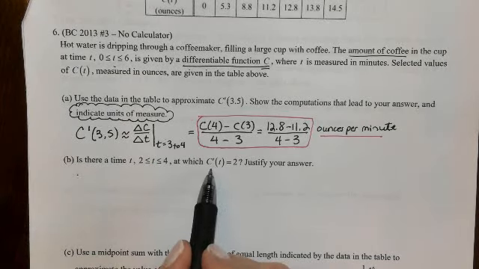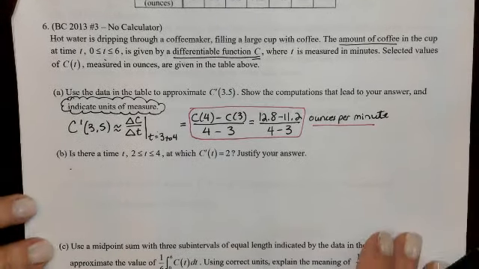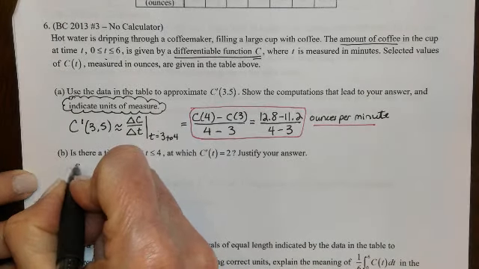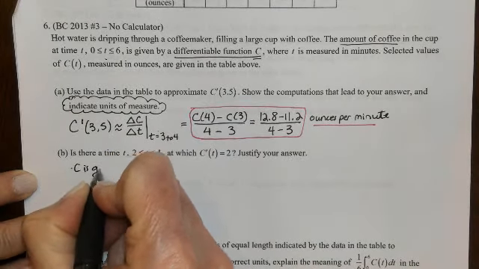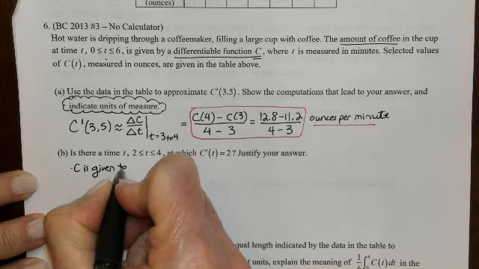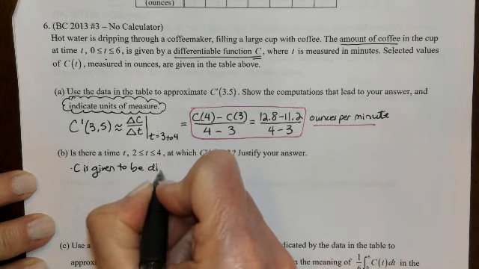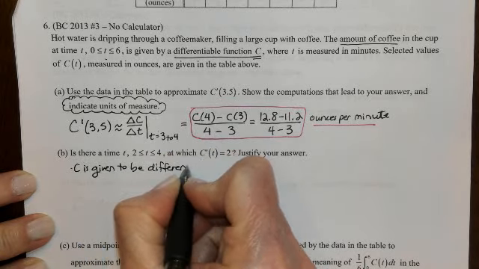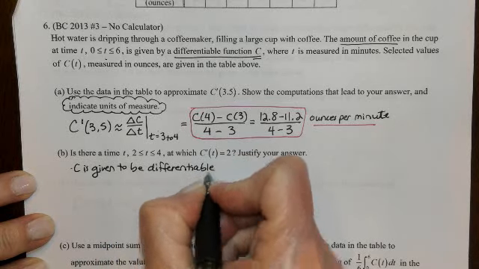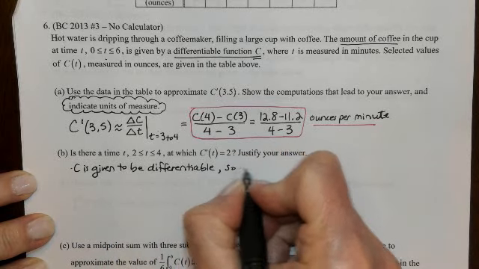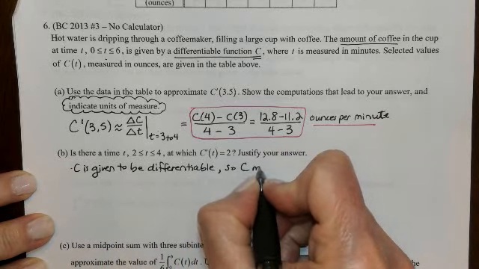Okay? So C is differentiable, therefore C must be continuous, because for it to be differentiable, it has to be continuous. So I will say C is given to be differentiable, so C must also be continuous.